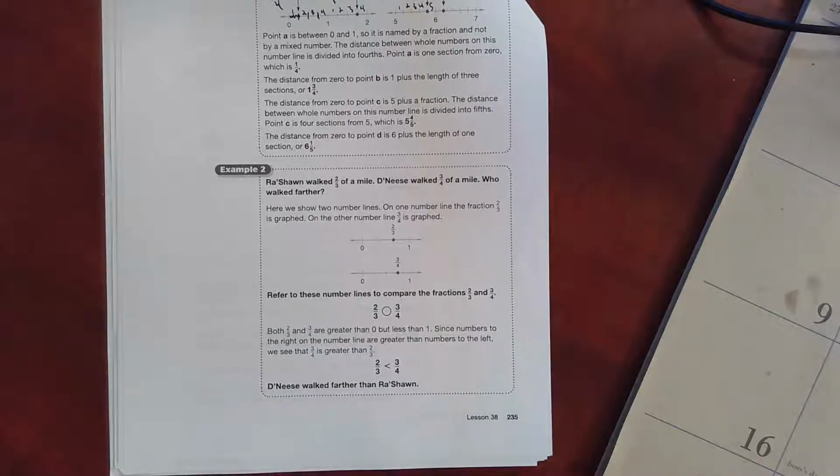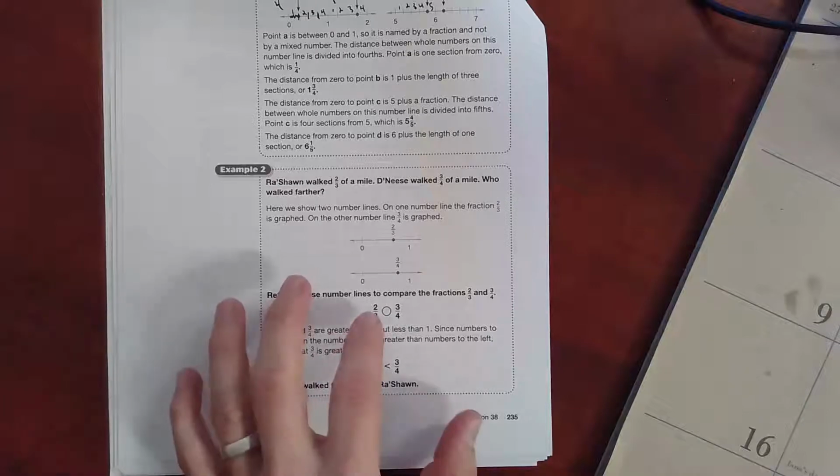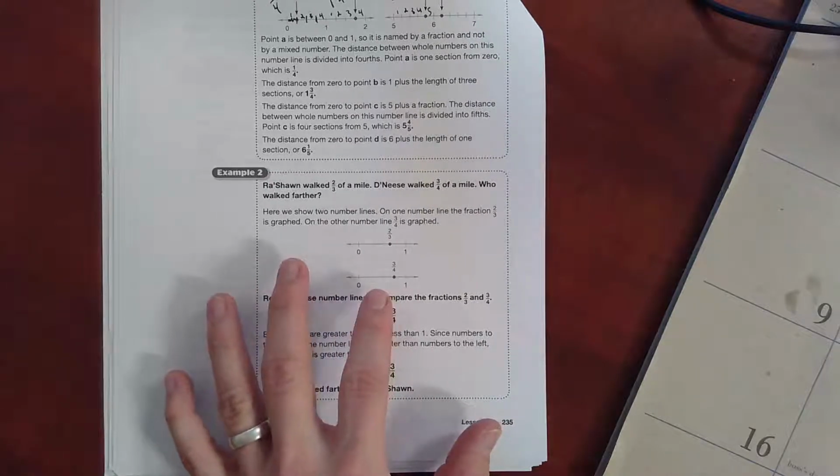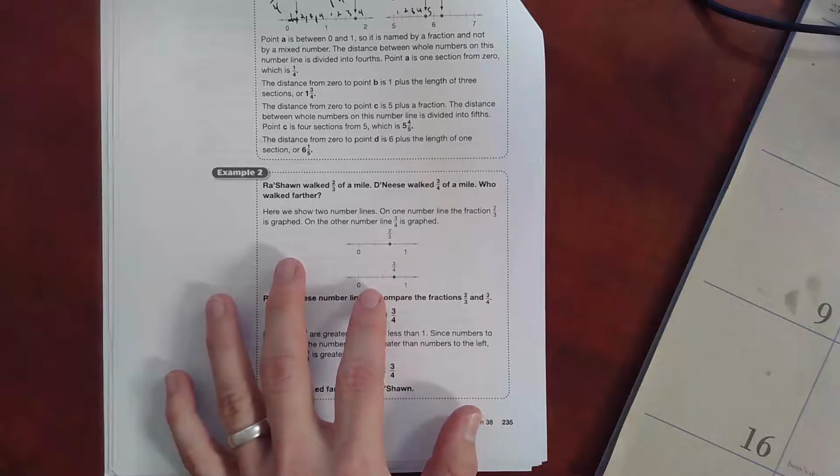All right, Rashawn walked 2/3 of a mile. Denise walked 3/4 of a mile. Who walked further? 2/3 versus 3/4. This is a great question. This is actually a huge deal. This is the huge flaw for a Wendy's burger.